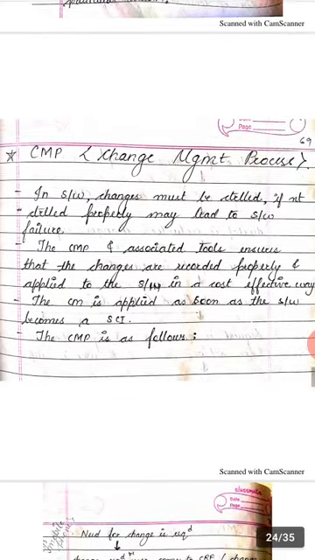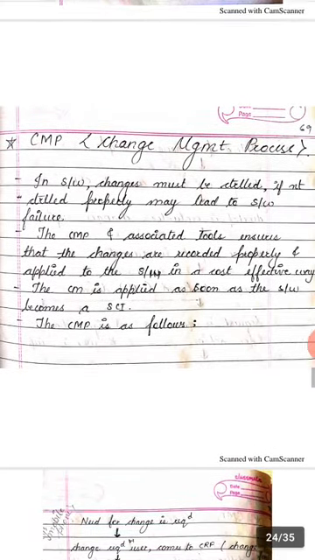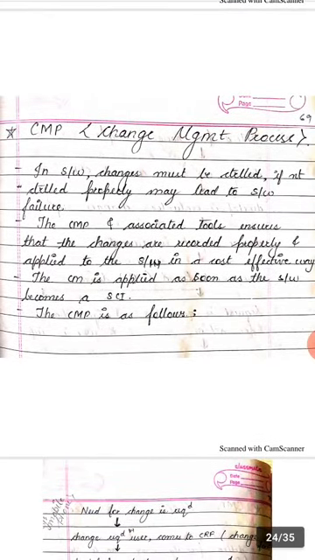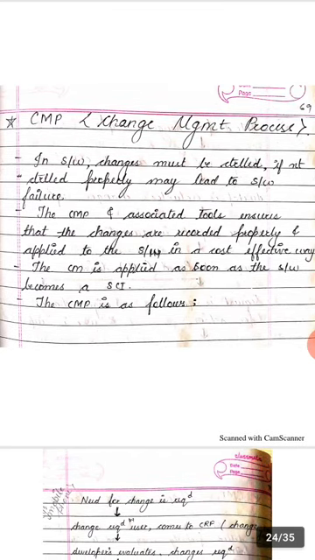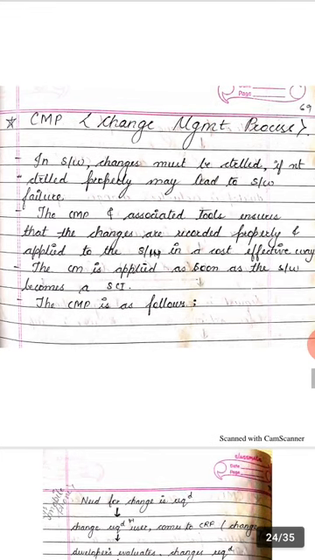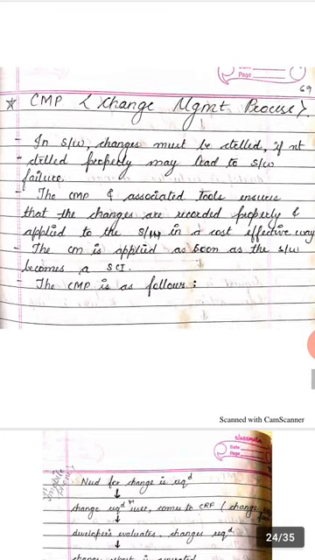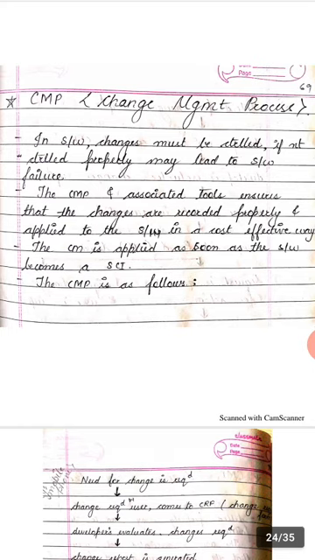Let us see the change management process. How do we manage the changes? In software, changes must be controlled. If not controlled properly, they may lead to software failure. So there are many requirements for some minor or major changes in the software. One must keep track of all these change requests.